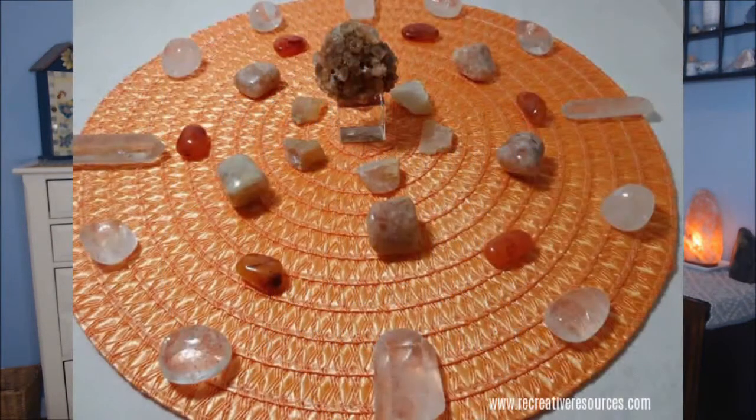And here's an example of a crystal grid using an Aragonite star cluster as the centerpiece. That's great for working on the emotions, especially childhood healing. I have 6 moonstone for nurturing, lunar energies and love, some tumbled sunstone for optimism, sensuality, and sexuality, tumbled carnelian for creativity, vitality, and abundance, and clear quartz points for amplification. And again, this is for the sacral chakra.